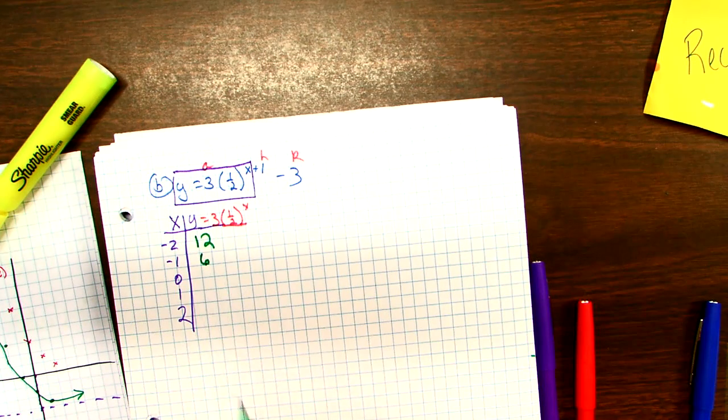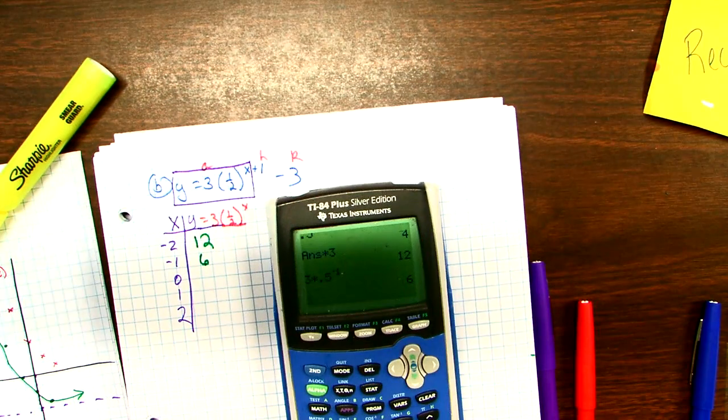You actually can type it in left to right, too. Just realize that 3 times 0.5 to the 0 power also gives you the right answer.